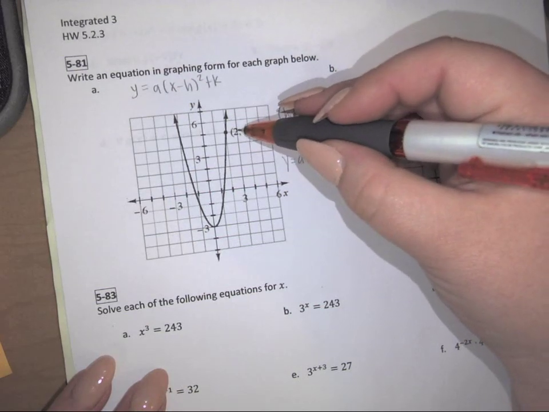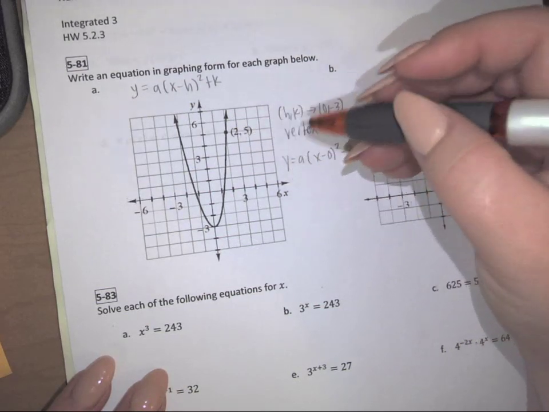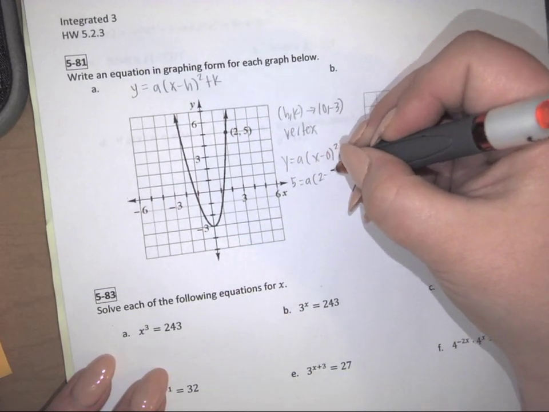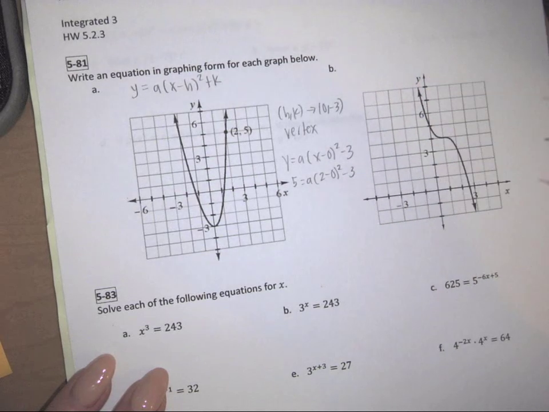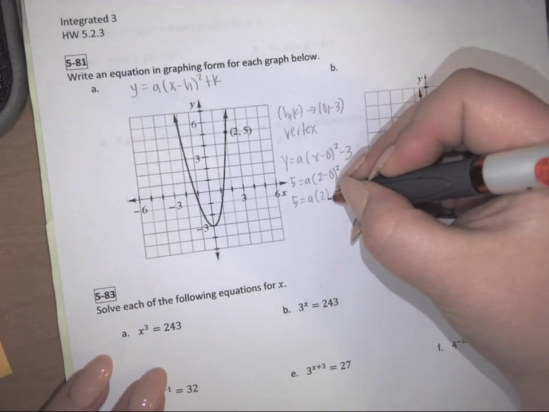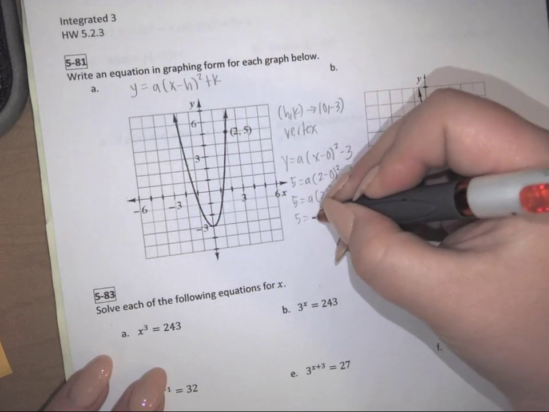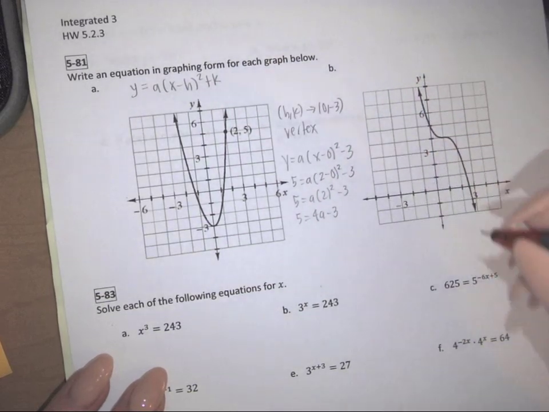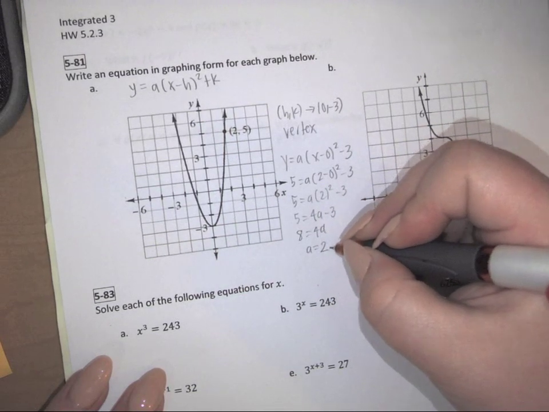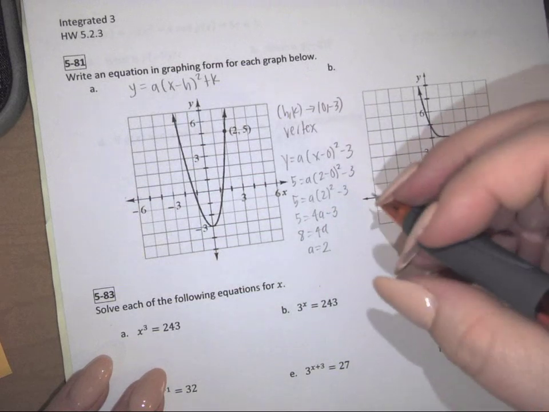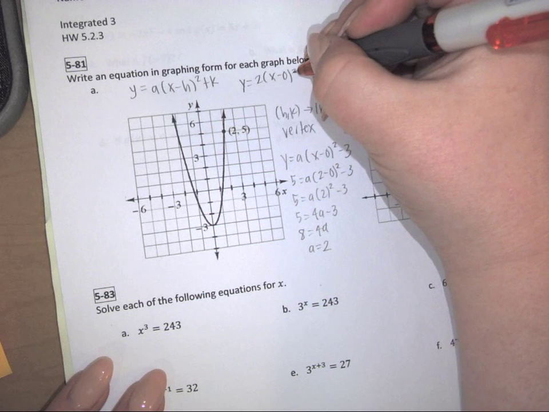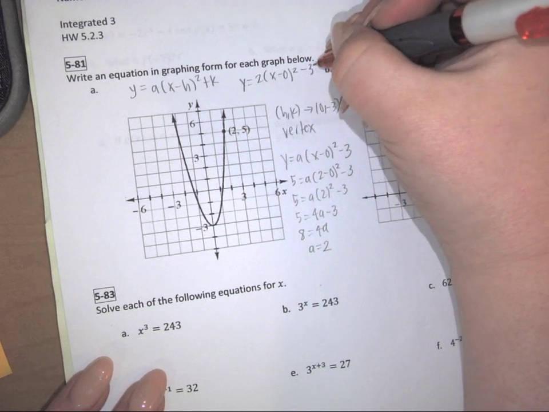To do that, we just plug in any point on the graph. They gave us a point here, (2, 5). So you plug in 5 for y and 2 for x, and then you just solve for a. So that's 2 squared, so that's 4a, and then you add 3. And then you get a equals 2. So your final answer is y equals 2(x minus 0) squared minus 3.